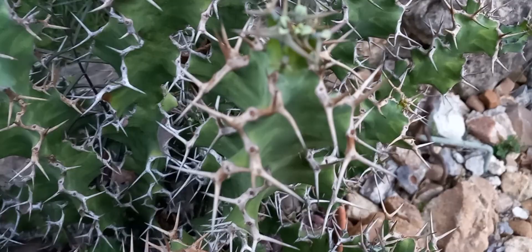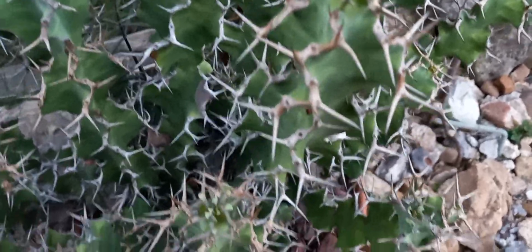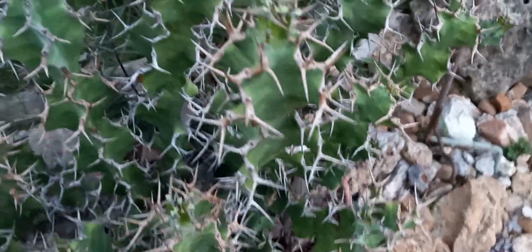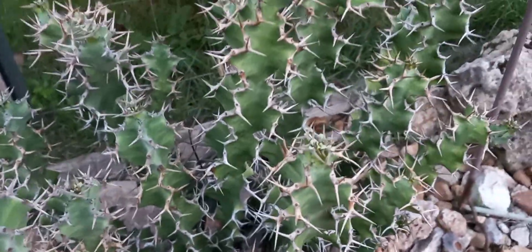But the thorns have no areoles. It's just this continuous thorny margin going all the way down the plant. Very woody looking, and not fuzzy or felty or furry like a cactus.